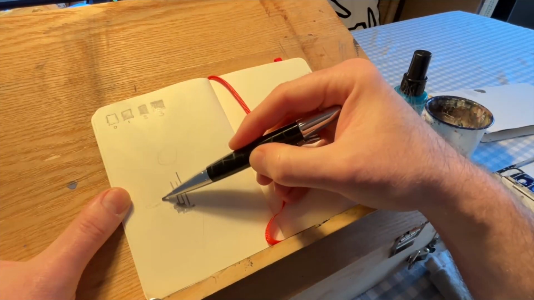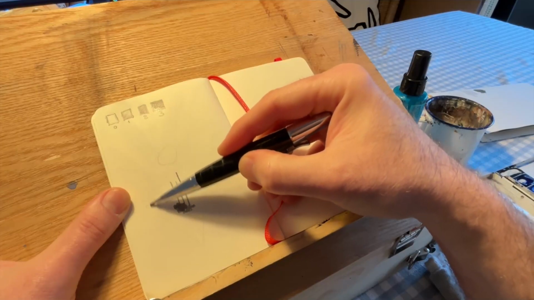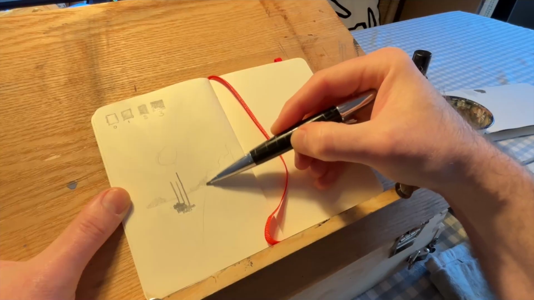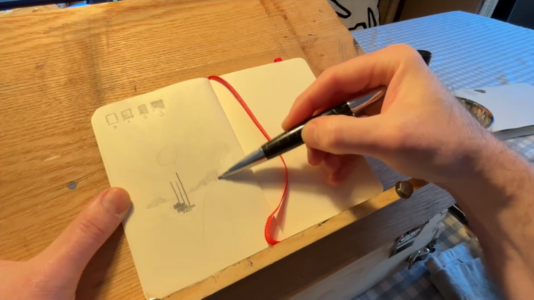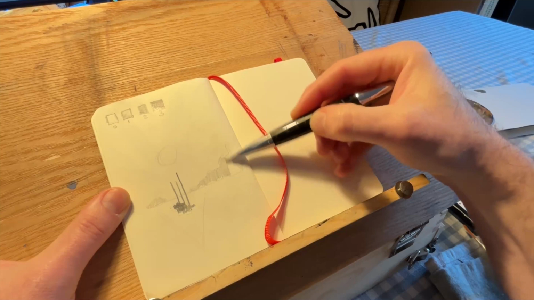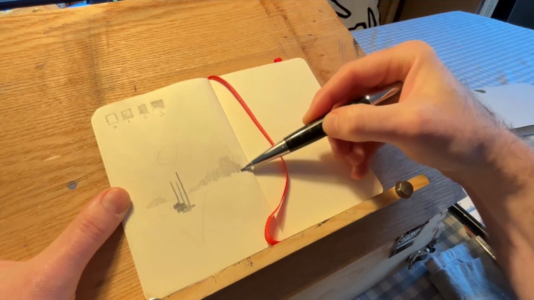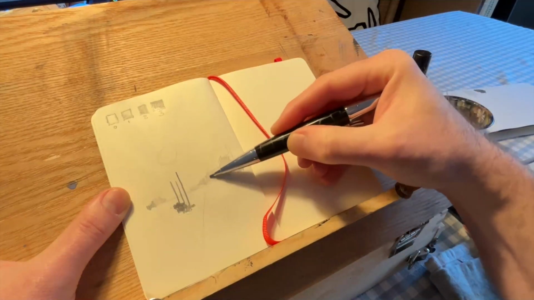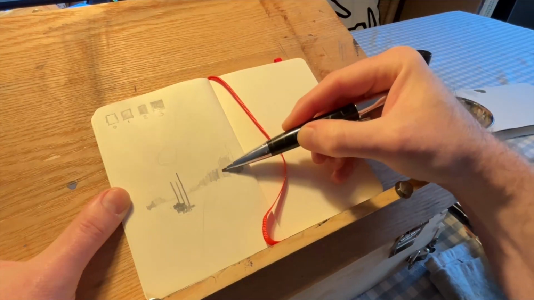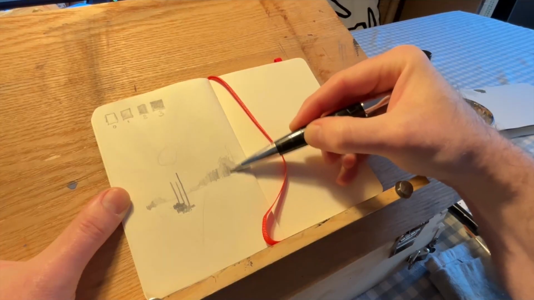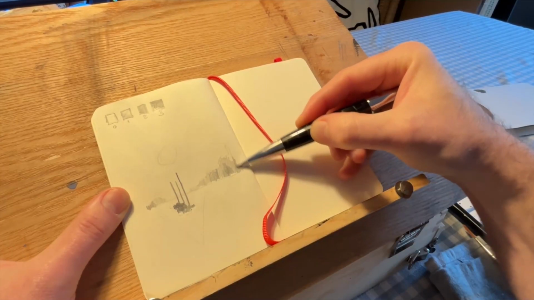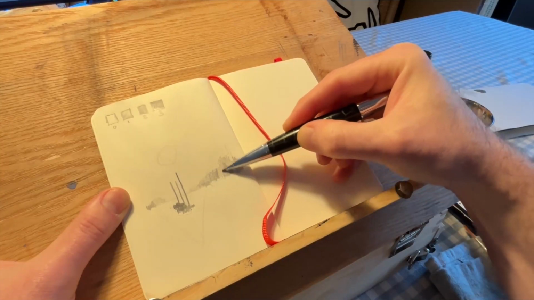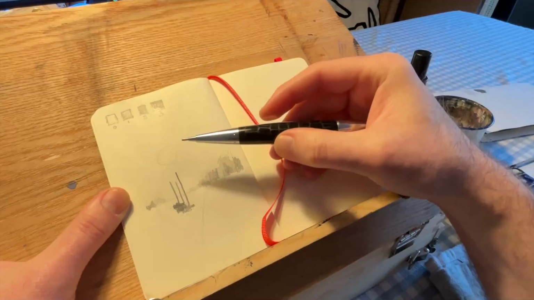So maybe start out with a light value here. But then add a little bit of interest, so maybe darken things up. Maybe there are layers of buildings or something similar like that are going to appear on the horizon there.